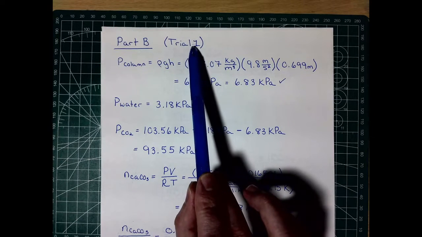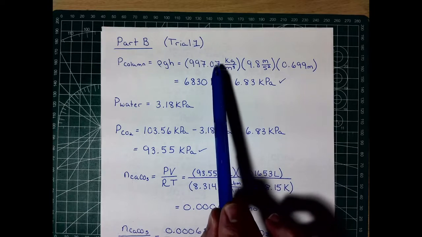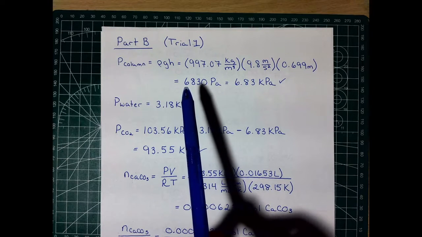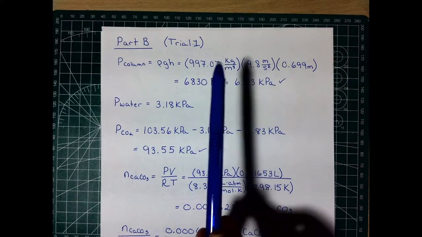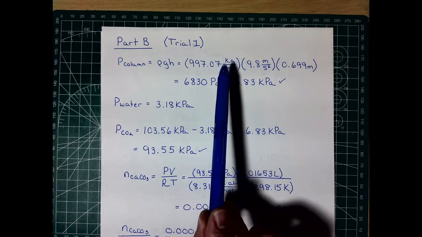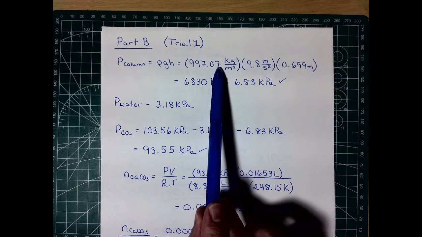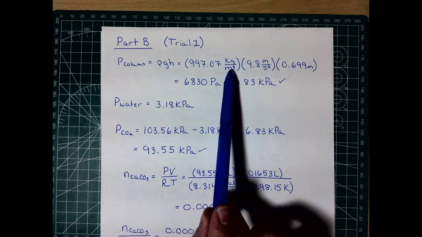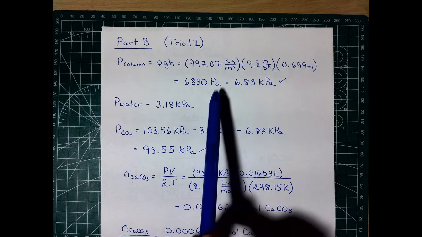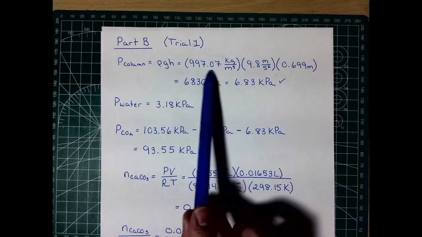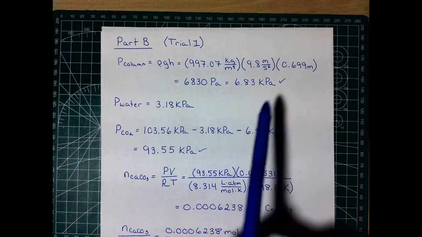Part B, trial 1, was done at the same temperature as part A, trial 1. When the trial's temperature changes, you're going to need to look up a new density and convert that again to kilograms per meter cubed. So this value will not always be the same for every trial.